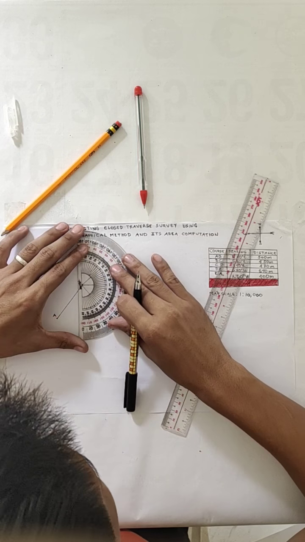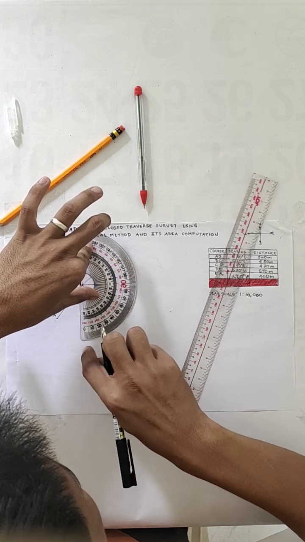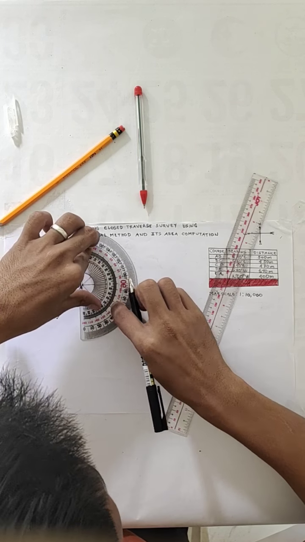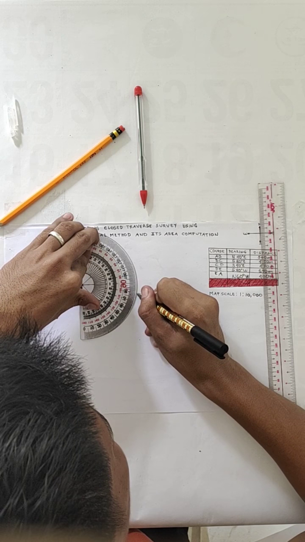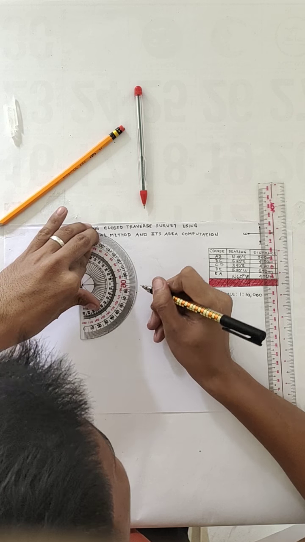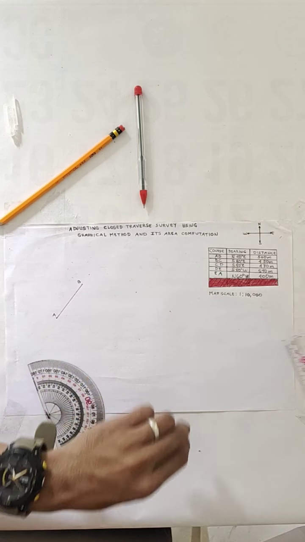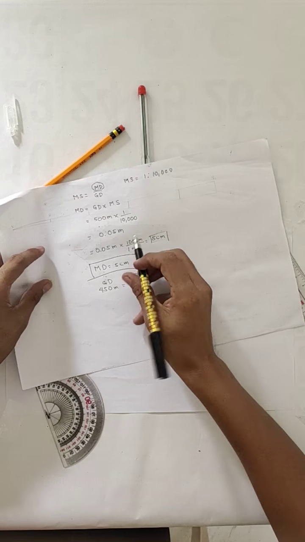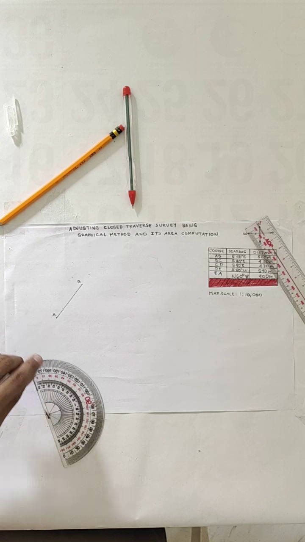Southeast, so south 80 degrees east. The distance is 4.5 centimeter.